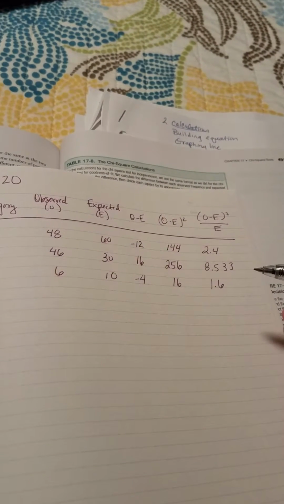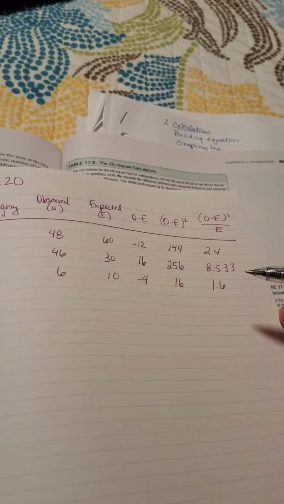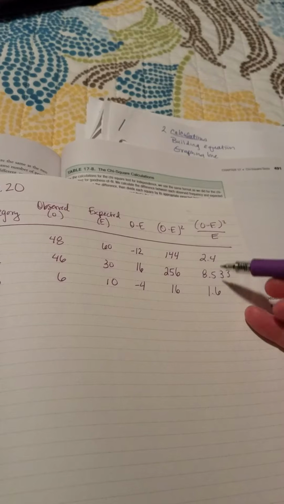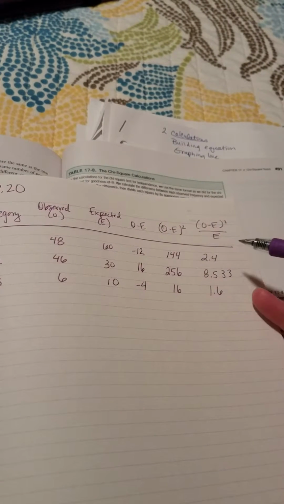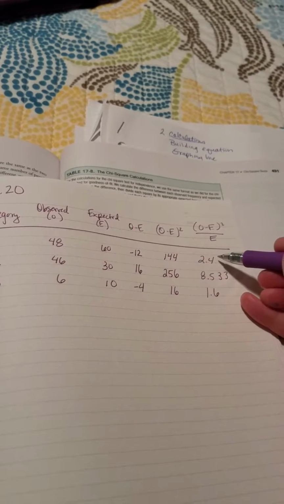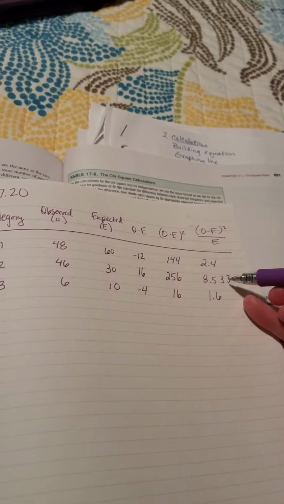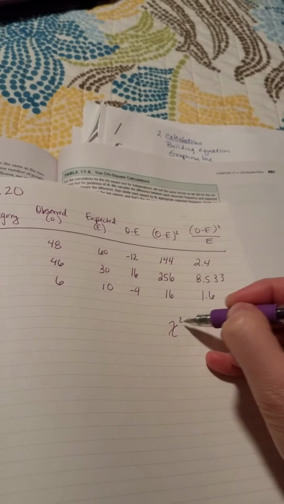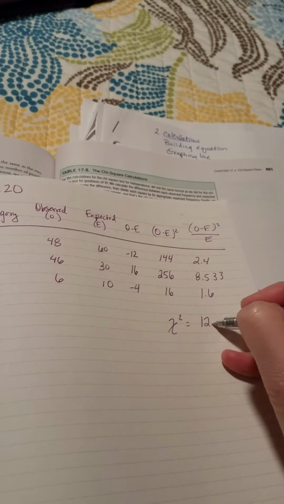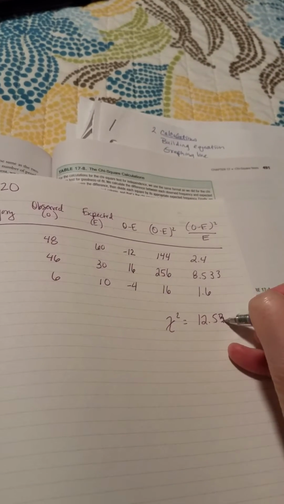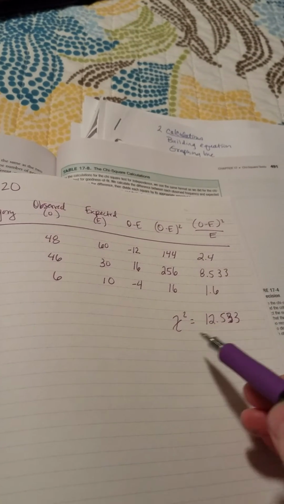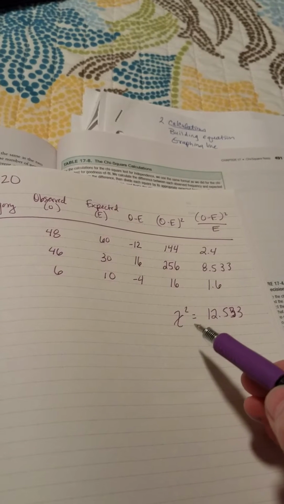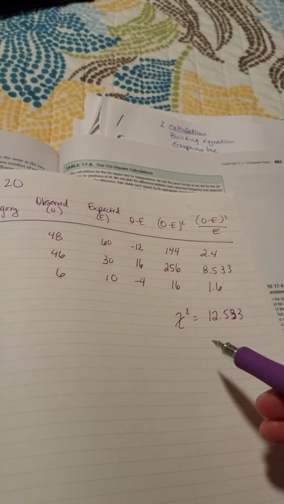Okay, our next step in all that to get a chi-square statistic is going to be to take these and to sum all of these things here. So if we were to add 2.4, 8.533, 1.6, that's going to give us our chi-square statistic, and it's going to give us 12.533. Okay, and so this is what we would use when we actually then go to make a comparison to what we're going to find in the table when we do our degrees of freedom.